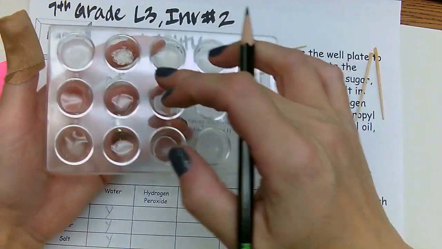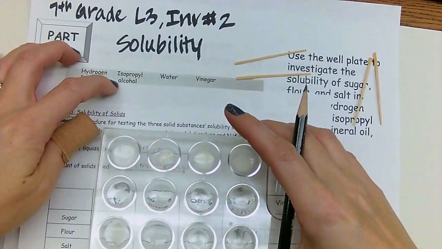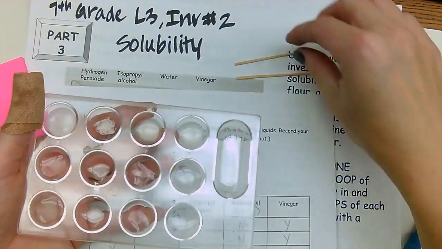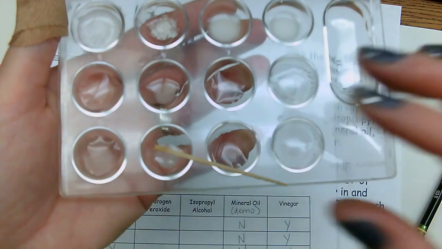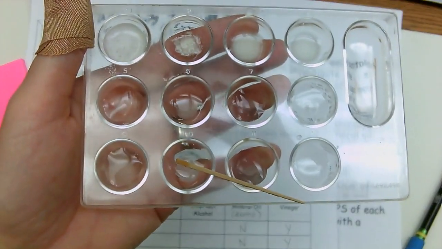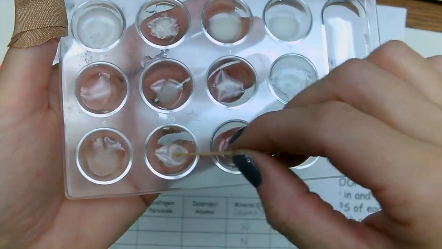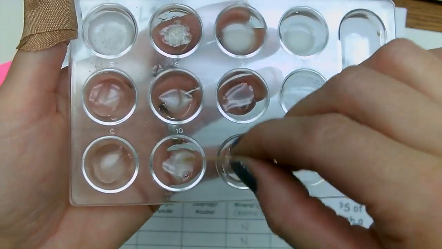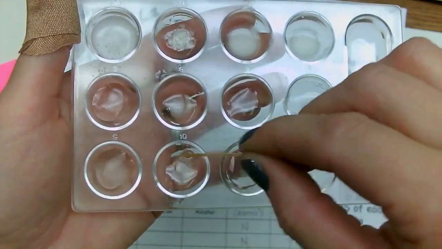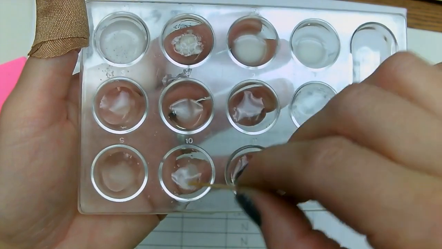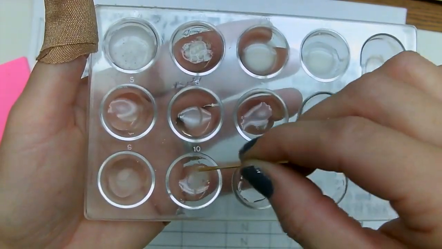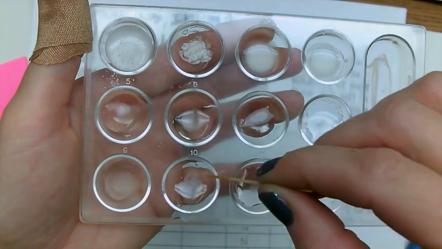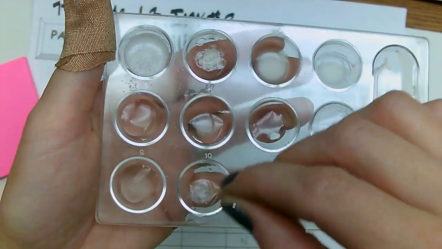Okay. Next one is isopropyl alcohol. So we're going to do salt first. Oh, let me focus that for you. Okay. Salt and isopropyl alcohol. Let's see. I don't know. It's really not dissolving. I still see a lot of clumps on the bottom.